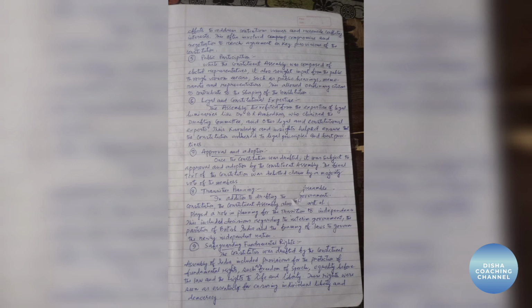Number 9. Safeguarding fundamental rights. The Constitution drafted by the Constituent Assembly of India included provisions for the protection of fundamental rights such as freedom of speech, equality before the law, and the rights to life and liberty. These rights were seen as essential for ensuring individual liberty and democracy.